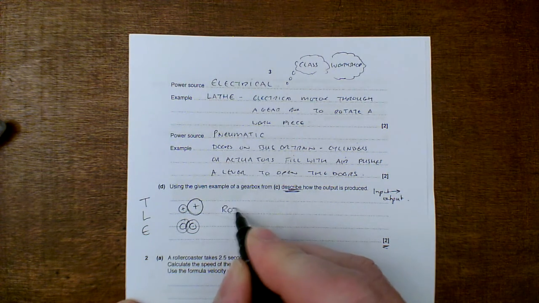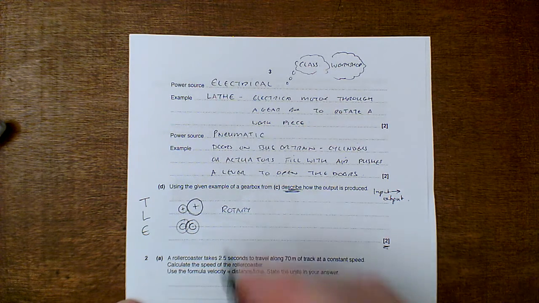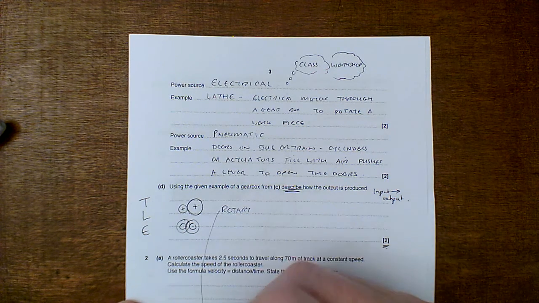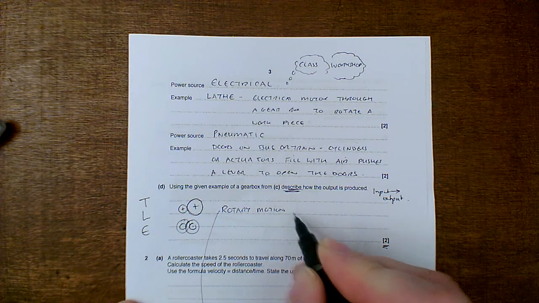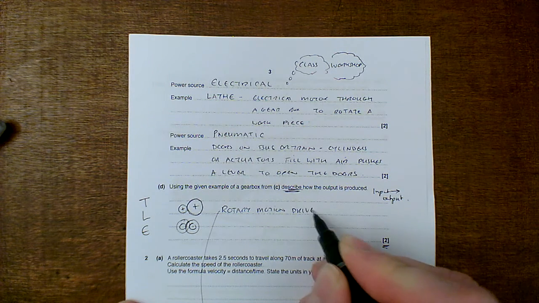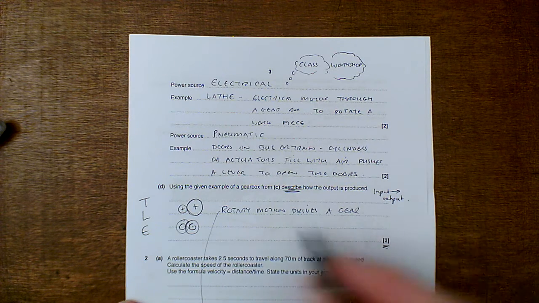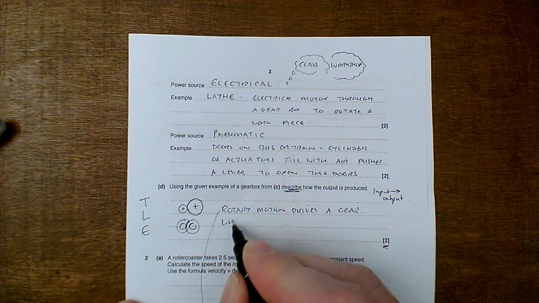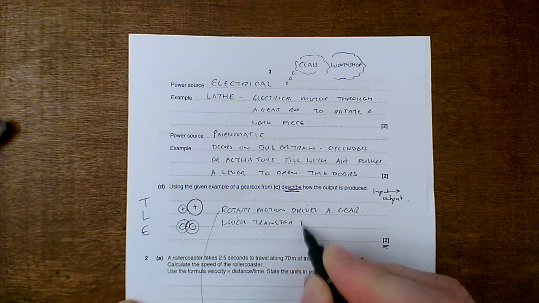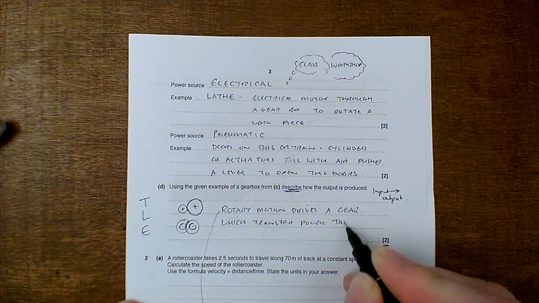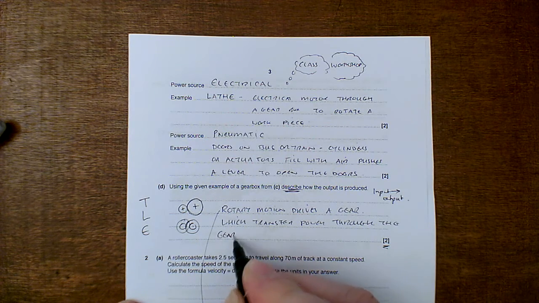So, describe how the output is produced. There's rotary motion. Think about your motions, the 4 types of motions. We'll do those down here in a second, a little bit of a revision session. So rotary motion drives a gear, which transfers power through the gearbox.